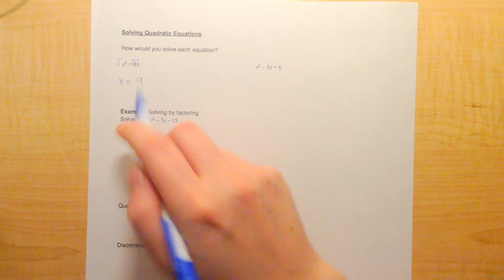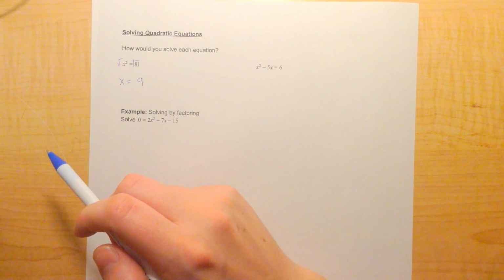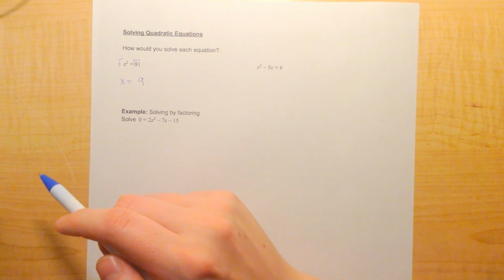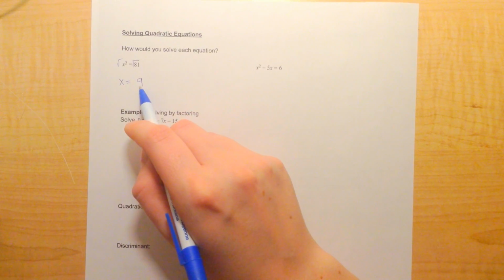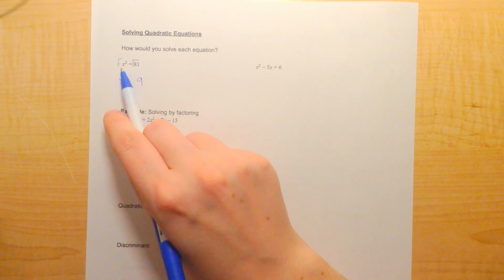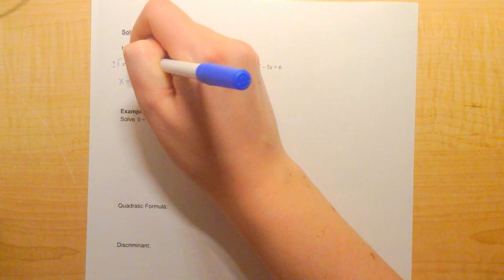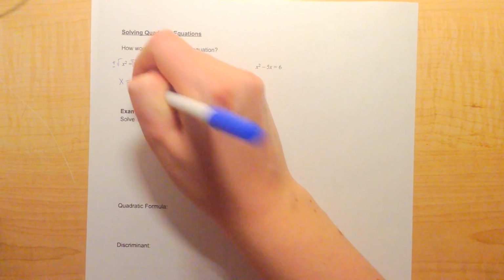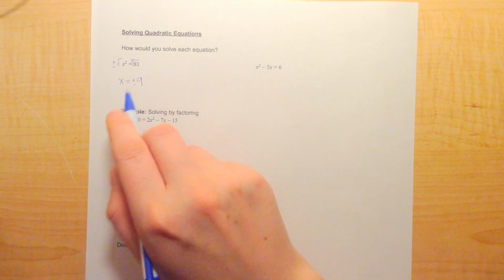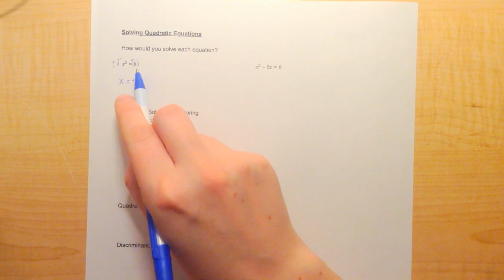Now, usually the number of exponents, the overall degree, will let you know how many solutions you can expect. So we know that by checking back, positive 9 isn't the only thing that squared would give us 81. Negative 9 works as well. So if you ever have the case where you are square rooting, don't forget to look at positive or negative. Because yes, positive 9 works, but negative 9 times negative 9 would equal 81.